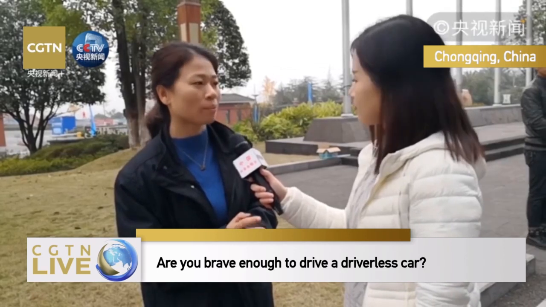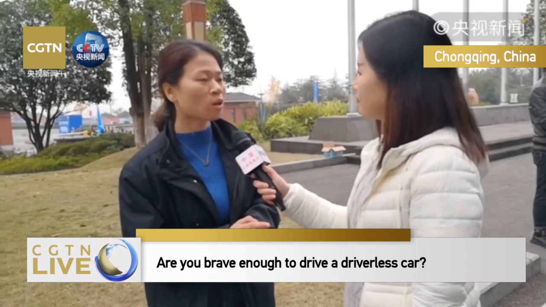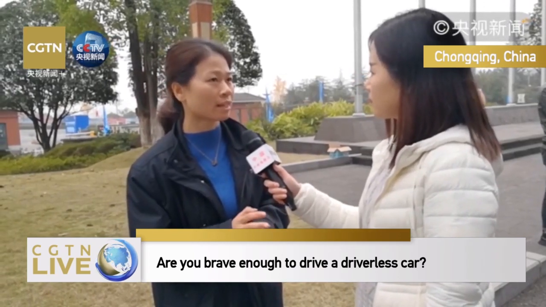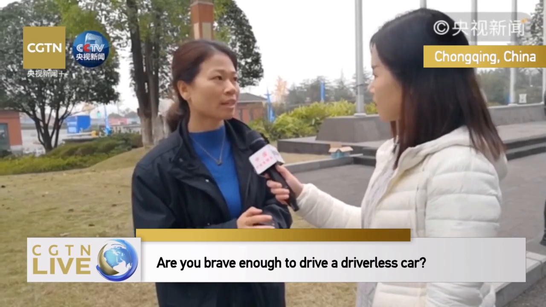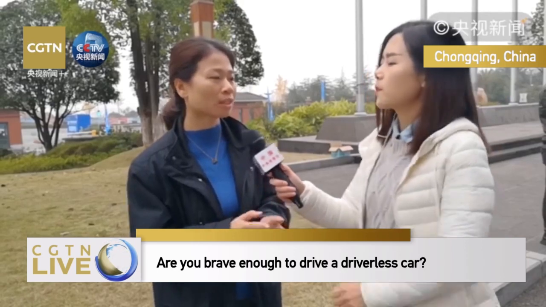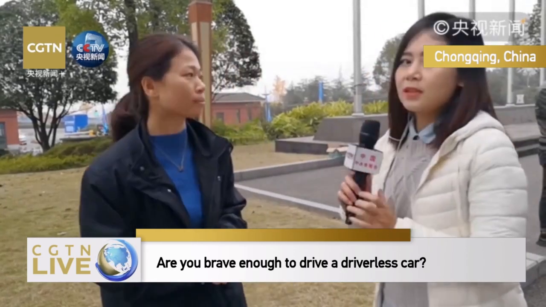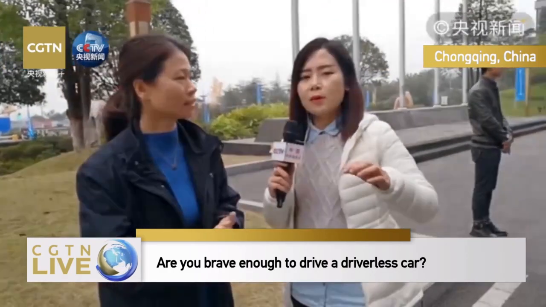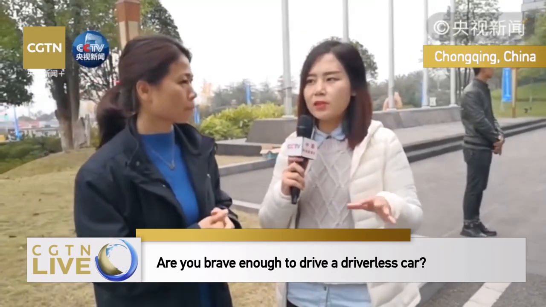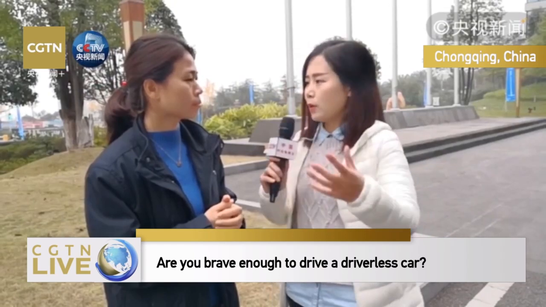And if the car is at human driving mode, then the driver should take the blame. Because firstly, we need to determine whether the car is in autonomous driving mode or not. And then if it is in autonomous driving mode, then whether the driver forces himself to control the car or not.